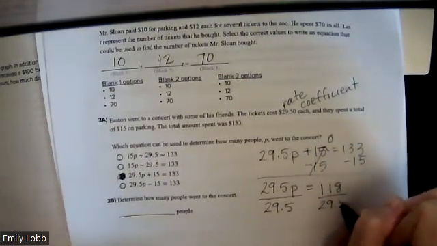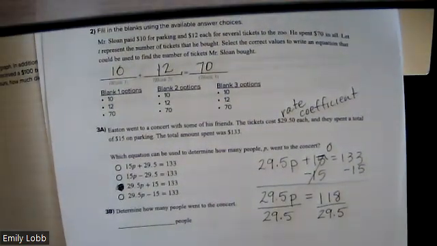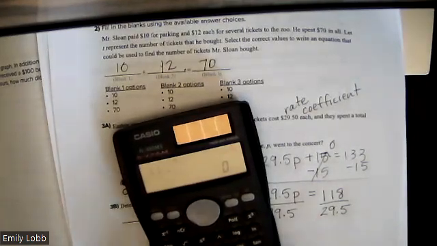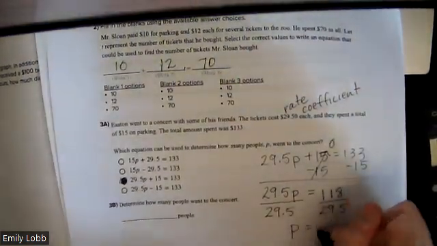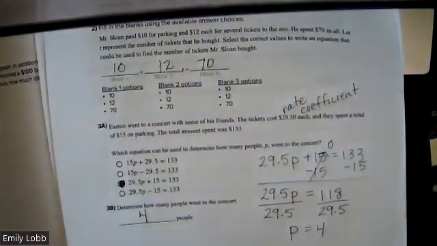That seems reasonable, right? We know 25 would go into 100 4 times. So 118 divided by 29.5 per ticket gives us 4 people. So P is equal to 4. So that is our answer, 4 people.